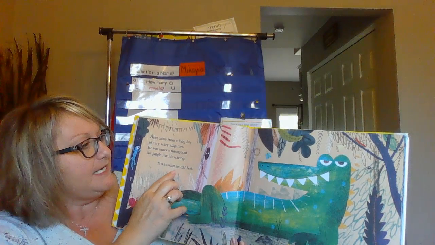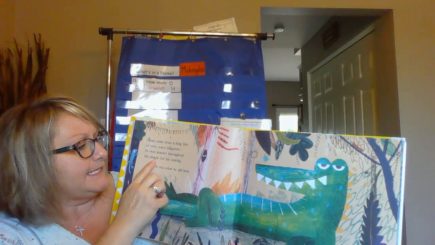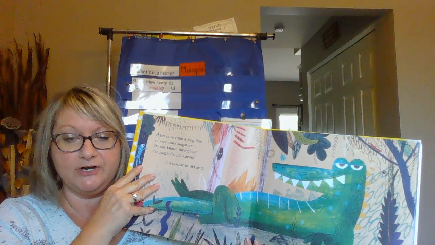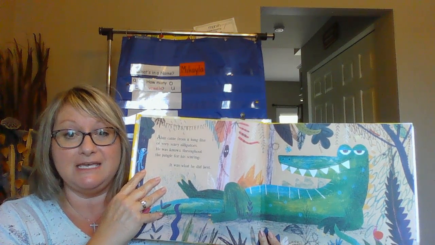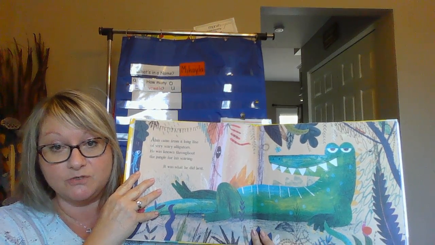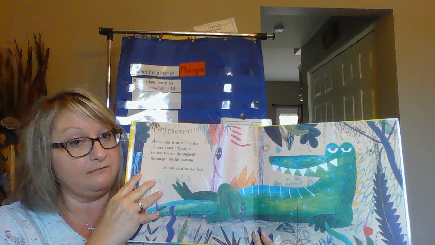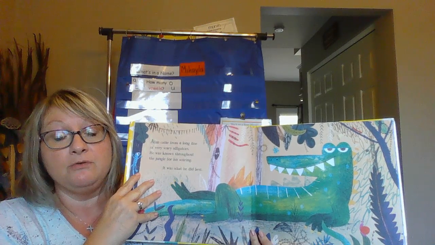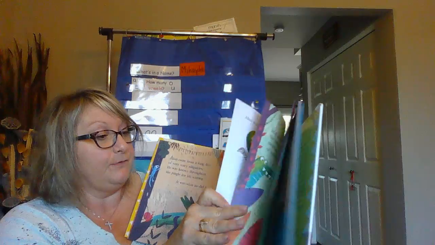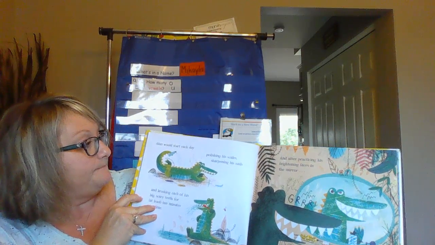And I'm going to go back up here to this sentence. He was known throughout the jungle for his scaring. That's going to tell me that Alan lives in the jungle. That's the setting of this story. So already we've read one page and we know the character and we know the setting. So let's keep reading. See if we can figure out the problem and the solution.